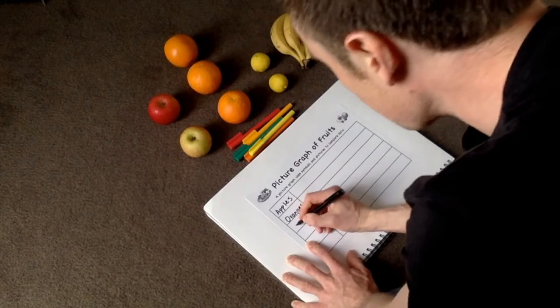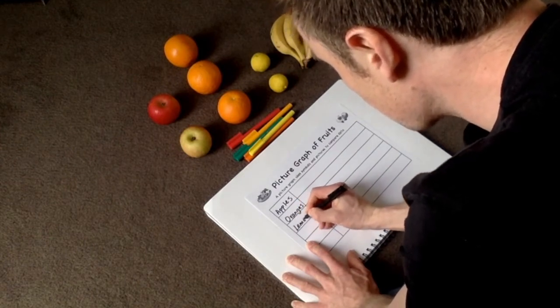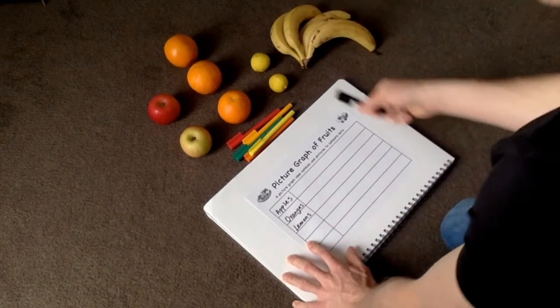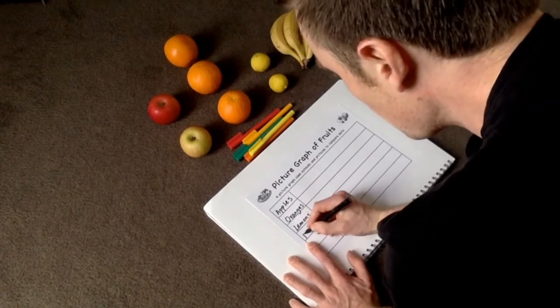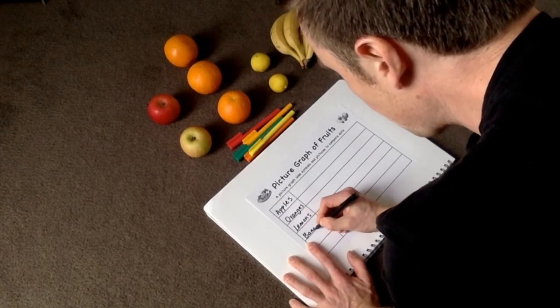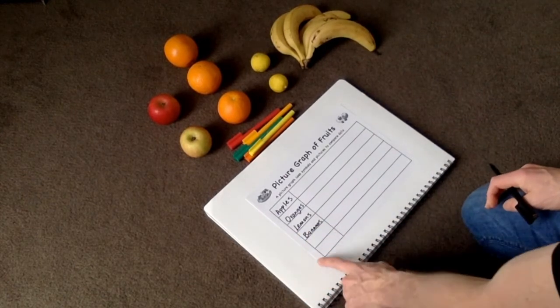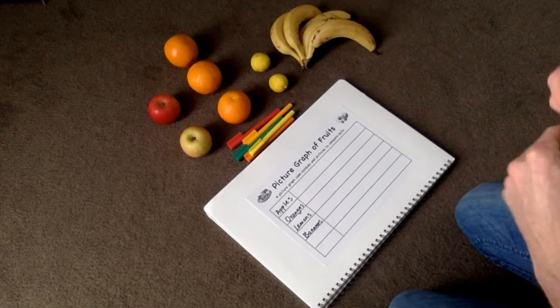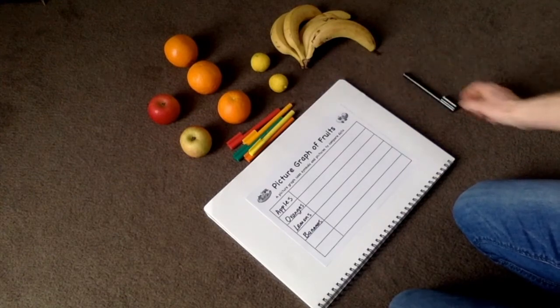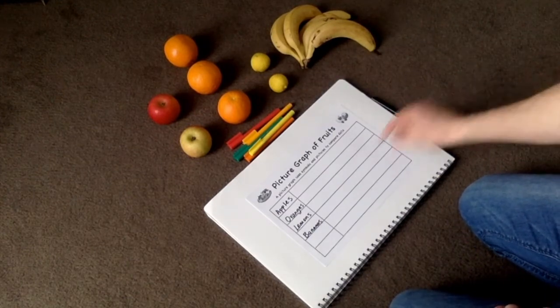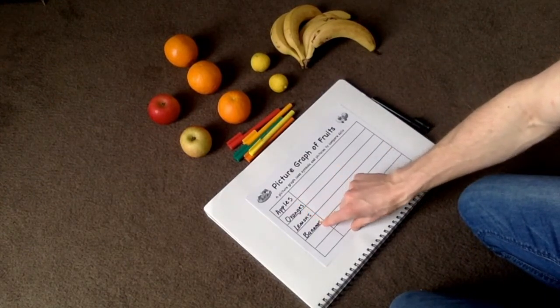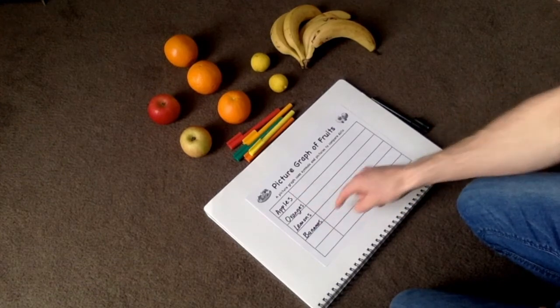My lemons, and my bananas. Now you might have some other fruits, but I've just got 4 types of fruits here. Once you've written in your names for your fruits, this is what you're going to do next.